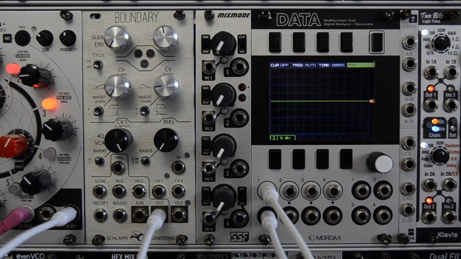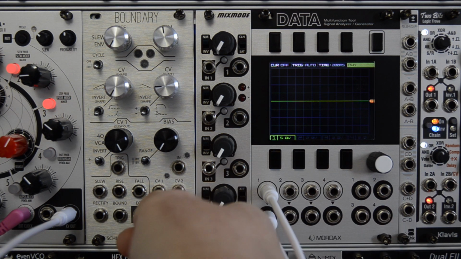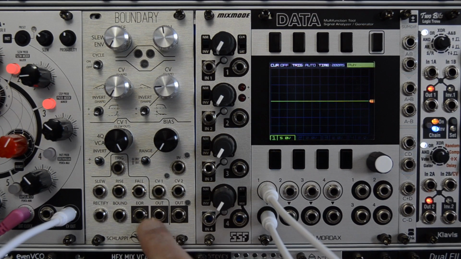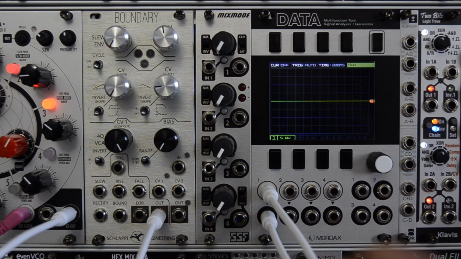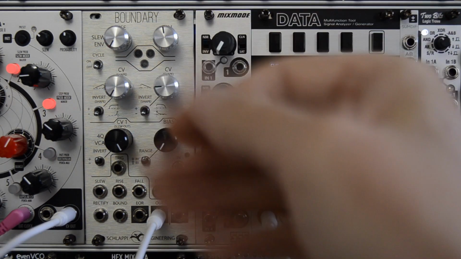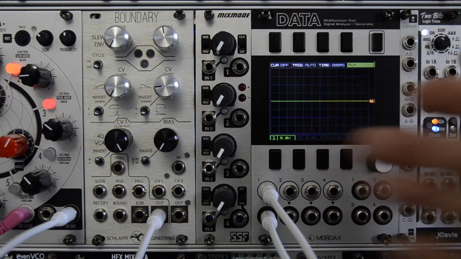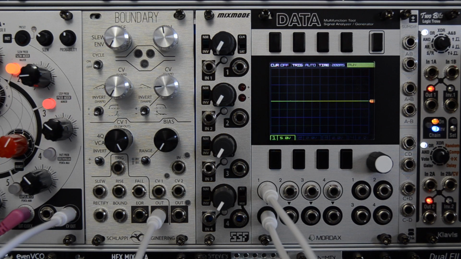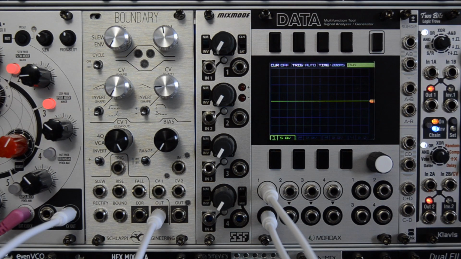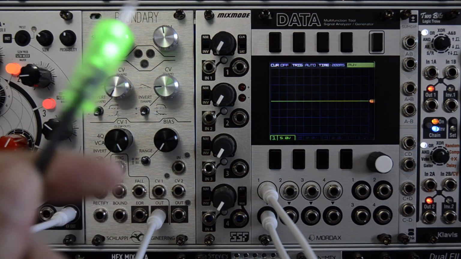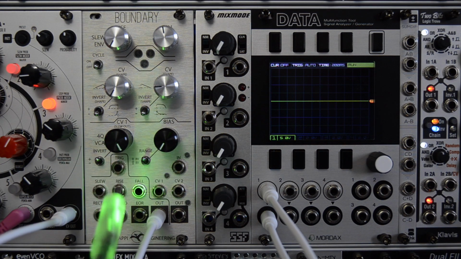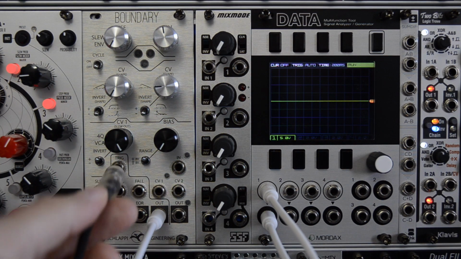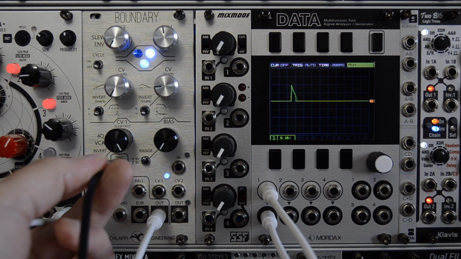I have connected the output of the function or envelope generator, which is this one here, to the scope. And I'm just going to use the envelope coming from Boundary to modulate a filter. I have this LED cable here, which is sending through a trigger coming from Pamela's New Workout, and let's just connect it to the trigger input, which is located here.